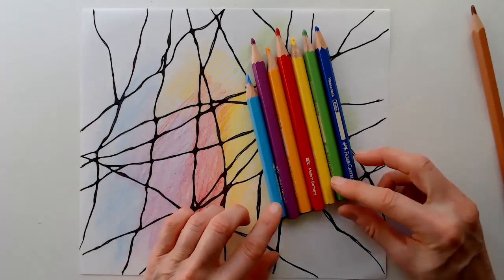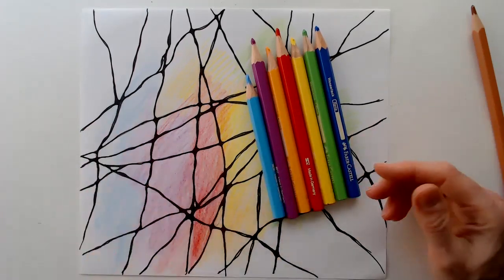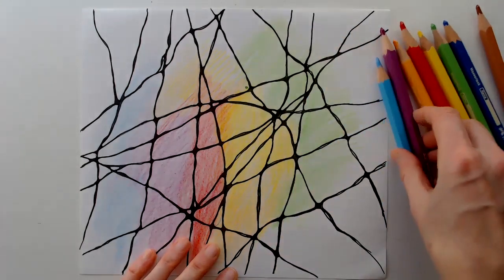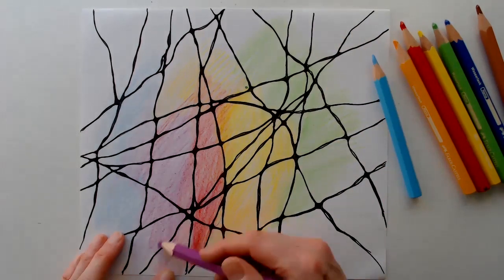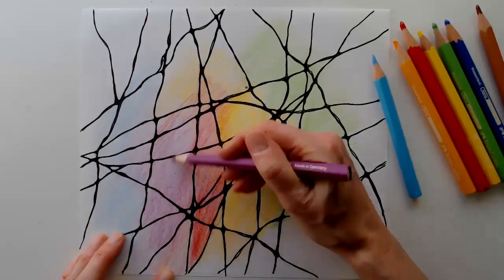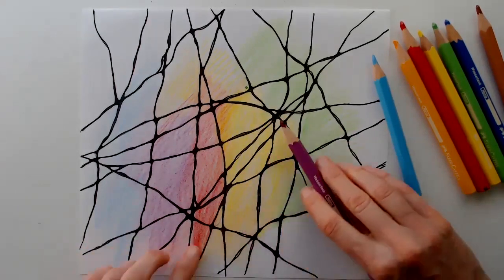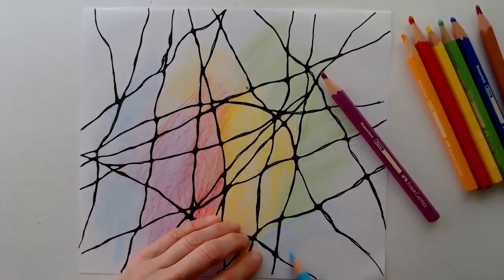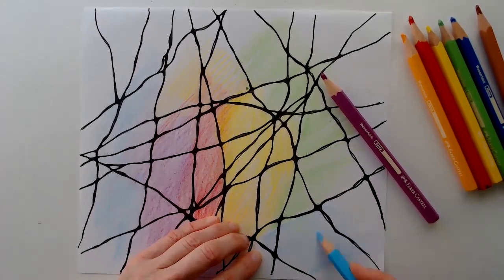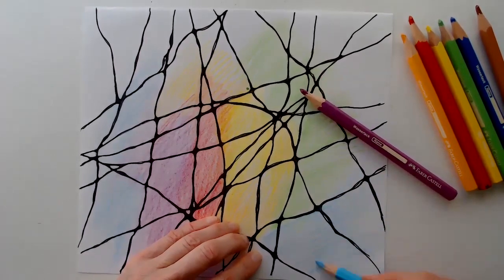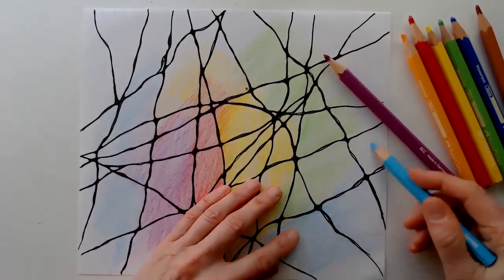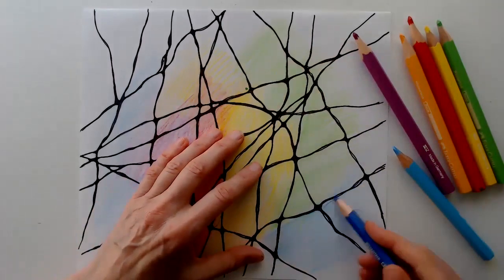You can have more colors, dark green, dark variations, but I use the typical seven colors. But you can combine and create new colors by overlapping two colors, if you know the theory of colors.